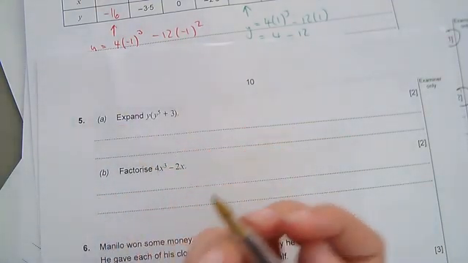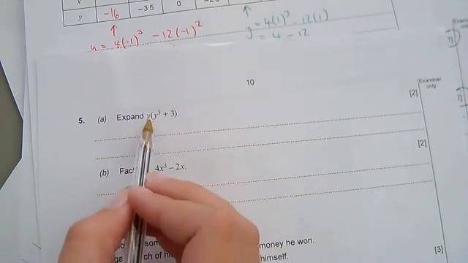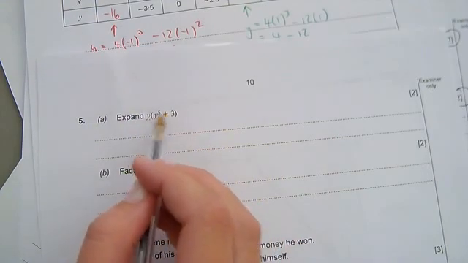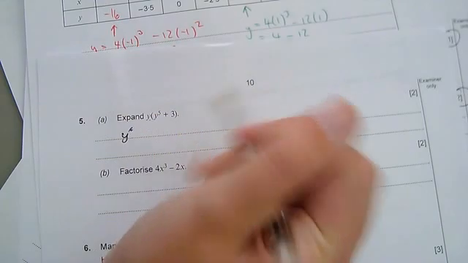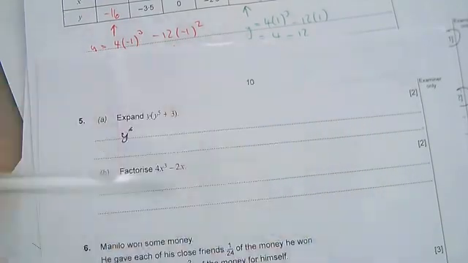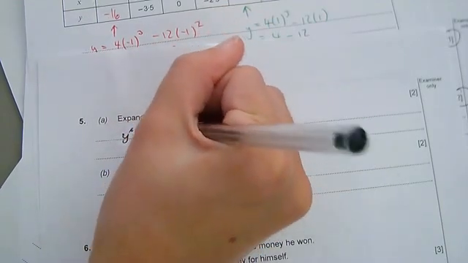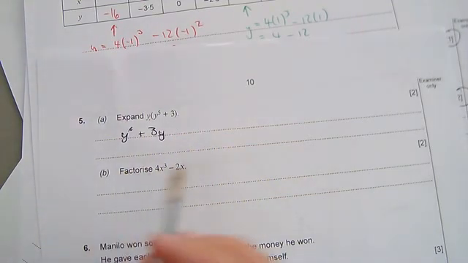So you're expanding the brackets here, so you times everything in the bracket by what's outside the bracket. So y times y to the 5 is y to the 6 because you add the indices. And if it hasn't got an index, it's just 1. Plus 3y. And then the next one down, you've got to put it into brackets.